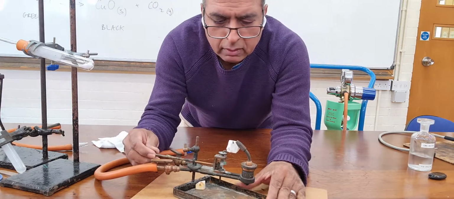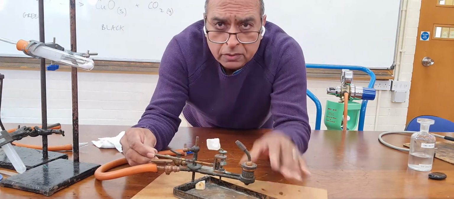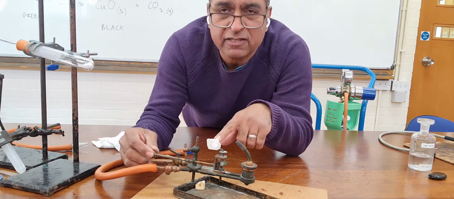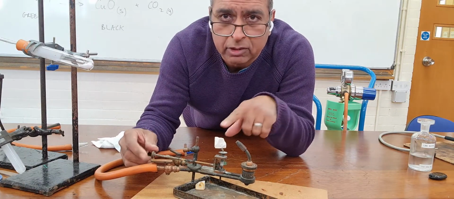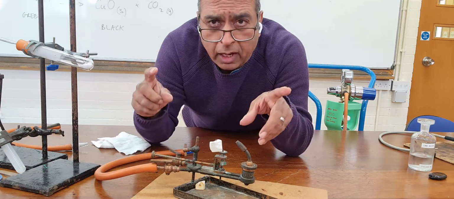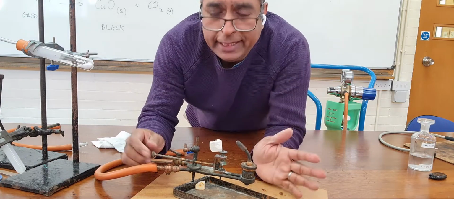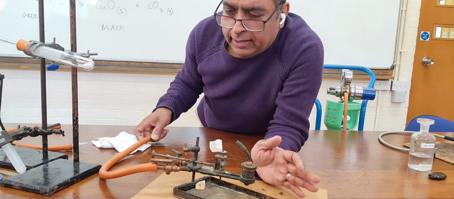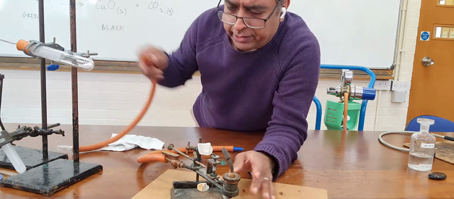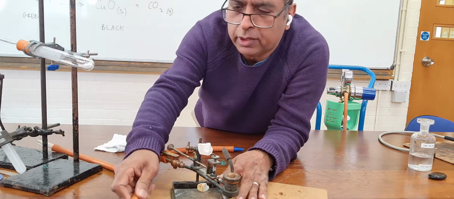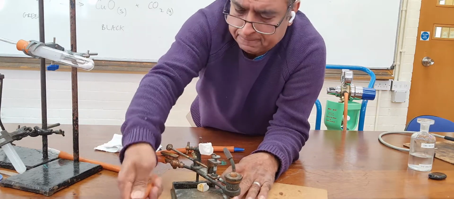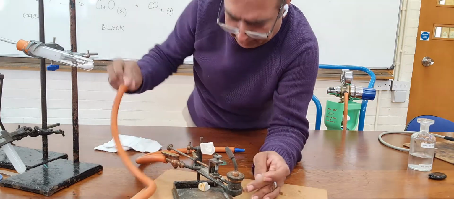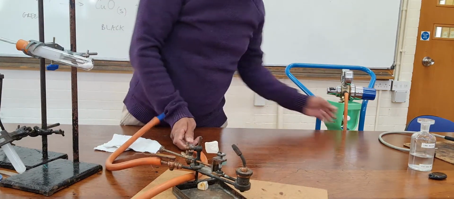Here, see this? This piece here is calcium carbonate. A piece of marble, that's a piece of marble, calcium carbonate. Calcium carbonate is a metal carbonate. If we heat it enough, it will decompose. Now the common word for calcium carbonate is lime.